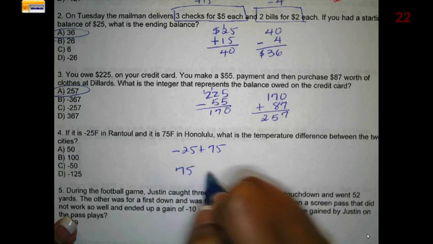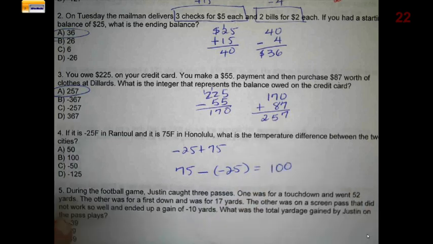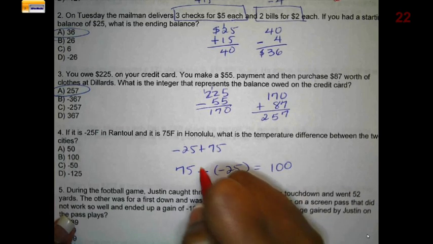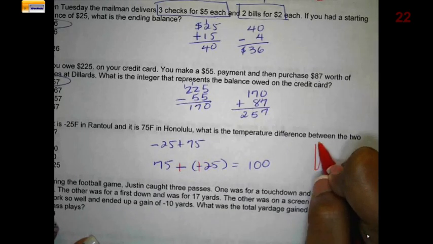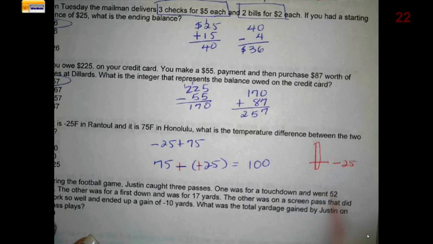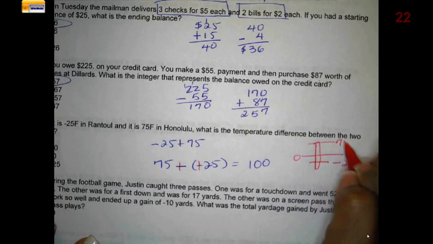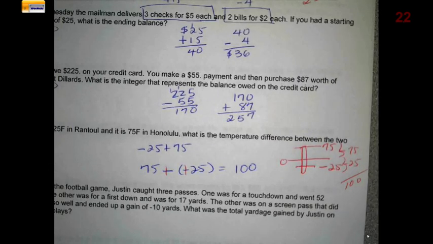75 minus a negative 25, isn't that 100? Yes. Look, you guys, come here. Here's a temperature gauge. You have a negative 25 here. This is 0. Then you have a positive 75 here. This is 75, and this is 25. The difference is 100. Come on. The temperature difference is 100 degrees.